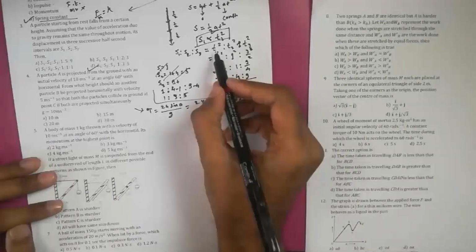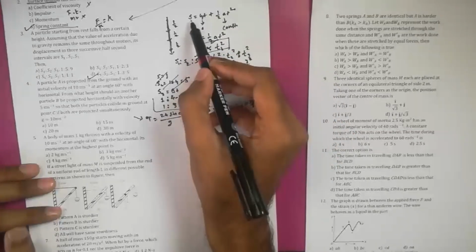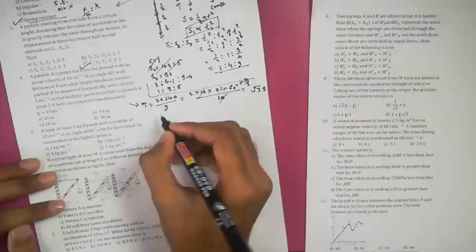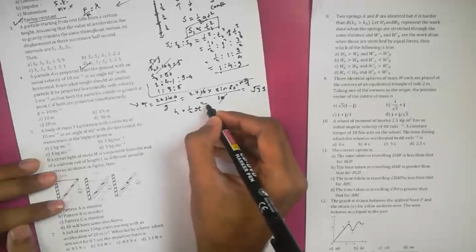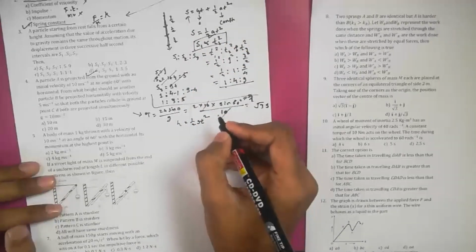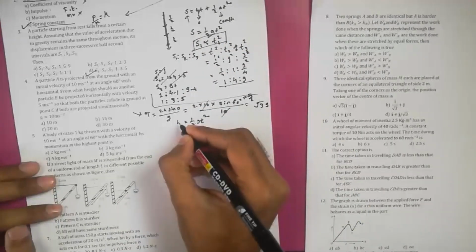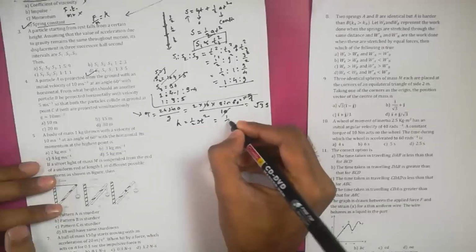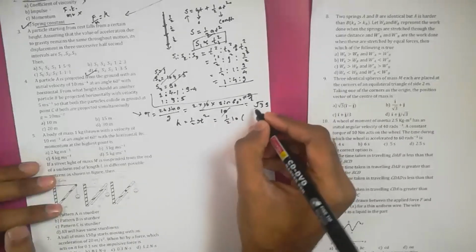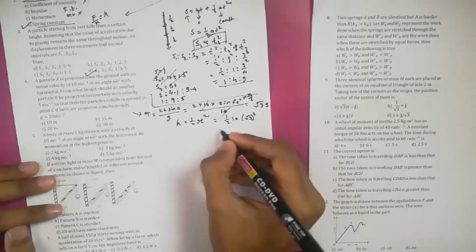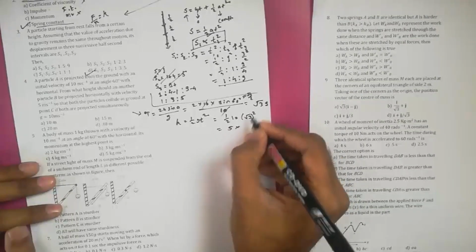So in this case, we'll use S as our height, and we directly write half gt square, because in this case again the initial velocity is 0. We know that gravity is 10, so we'll directly consider 10, and time is root 3 squared, which is directly 5 into 3, which is 15 meter. This one.